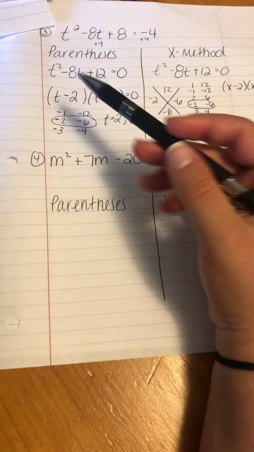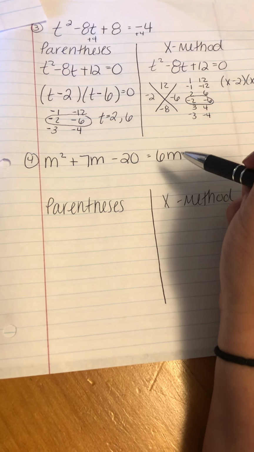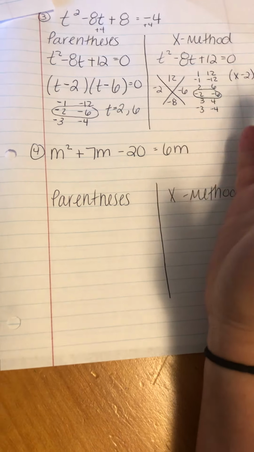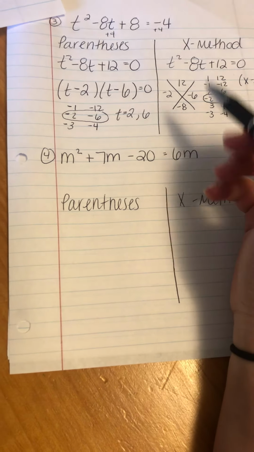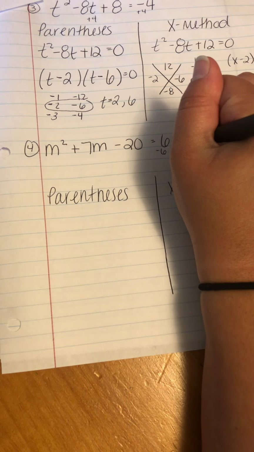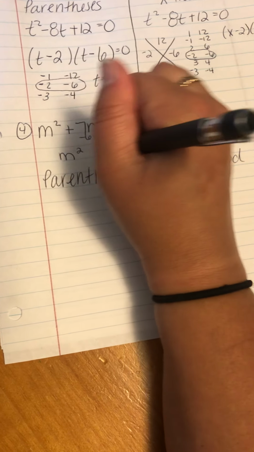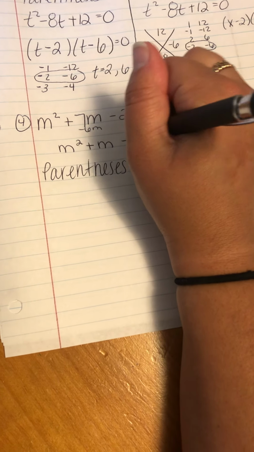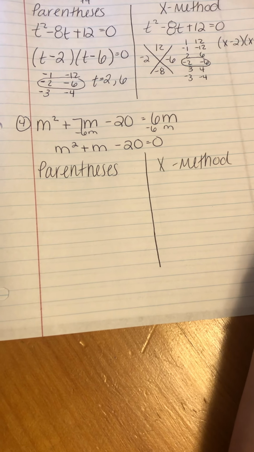So similar to the number 3 here, we have this last example. I want to move this 6m. I want to get it on the other side of the equal sign with everything else before I even think about factoring. So we're going to subtract the 6m, subtract the 6m. So we'll get m squared plus m minus 20 equals 0, and that's what I can start to factor.